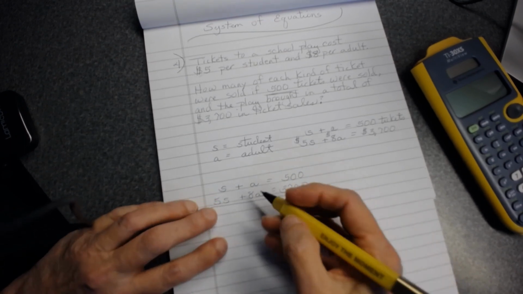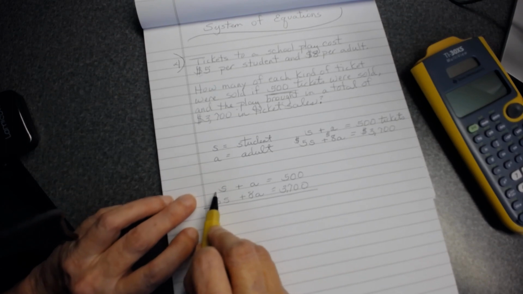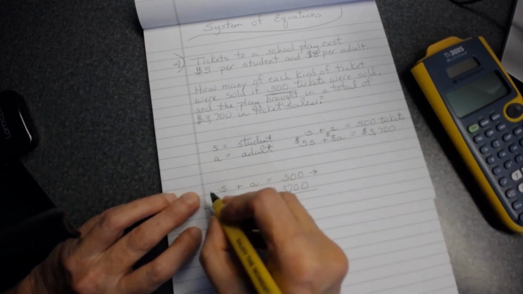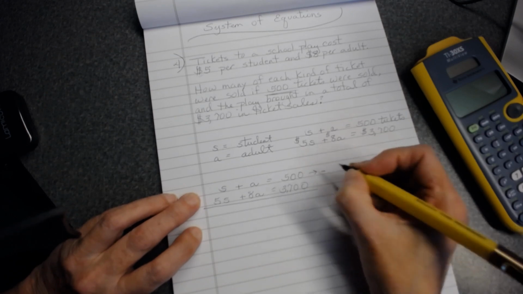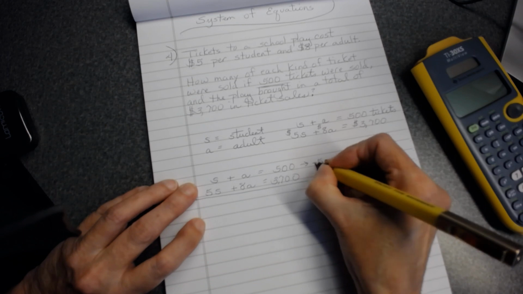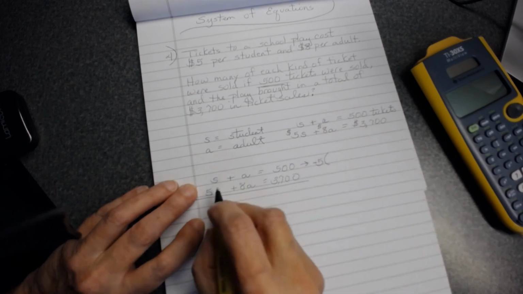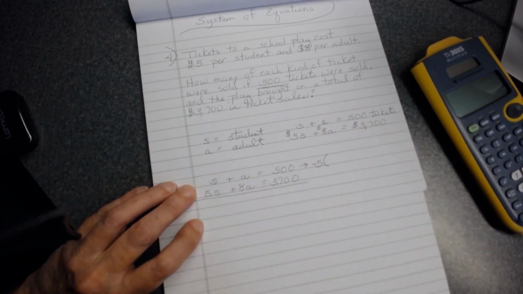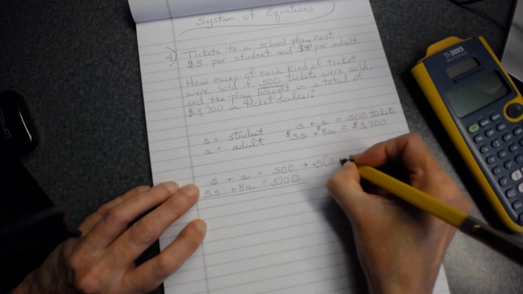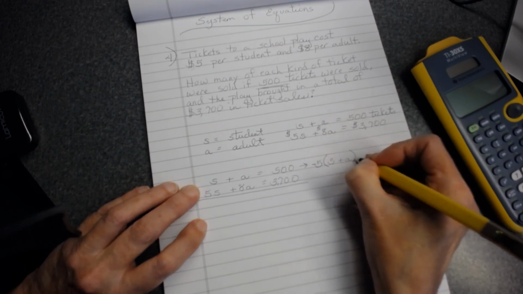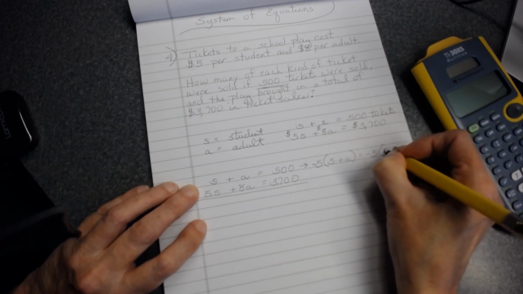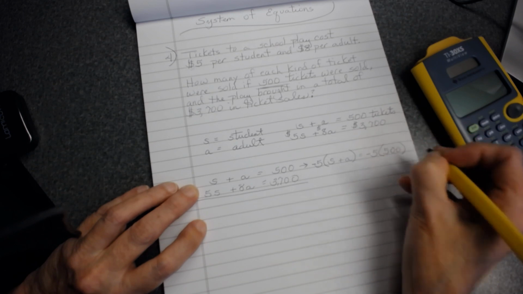Okay, let's just do that. So in order to do that, I can go over here and change this equation. It'll still be equivalent. Multiply this entire equation by negative 5. Okay, negative 5 times S plus A equals negative 5 times 500.